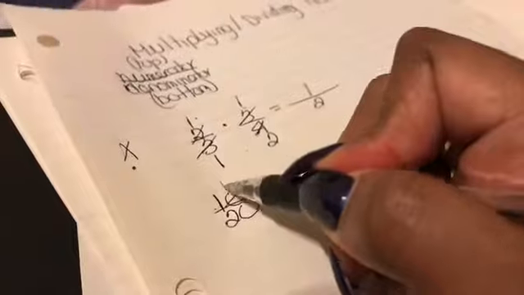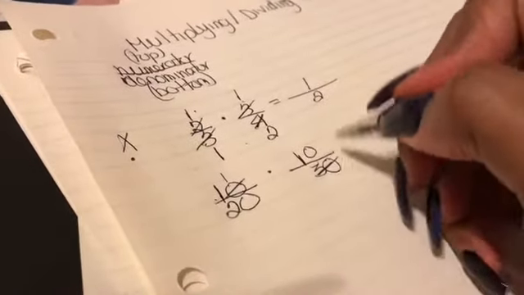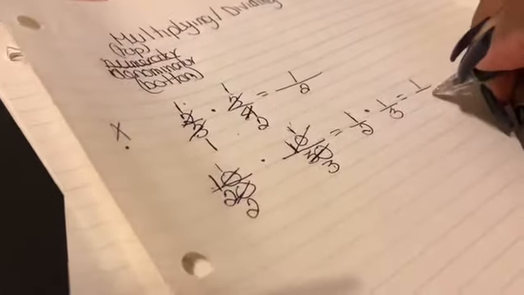Okay, so 10 will divide into 10 one time. 10 divided by 30 is 3. Okay, 10 will go into 10 one time. And 10 will go into 20 two times. So now the new problem is 1/2 times 1/3. And you got 1/6. Okay.